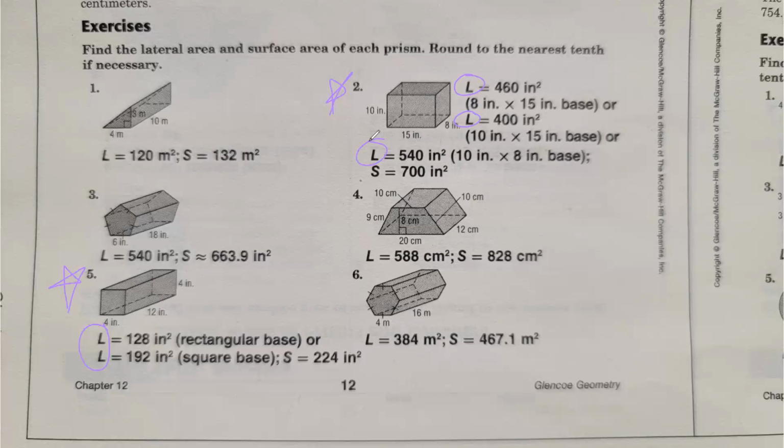Yeah. Number 4. Yeah. All right. So number 4. First, what is our base? What shape? Trapezoid. So when we're doing this one, for number 4, we have a base that's a trapezoid. So we're going to do our base formula as 1/2 (B1 plus B2) times height.